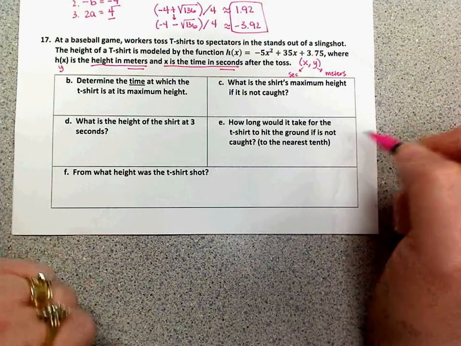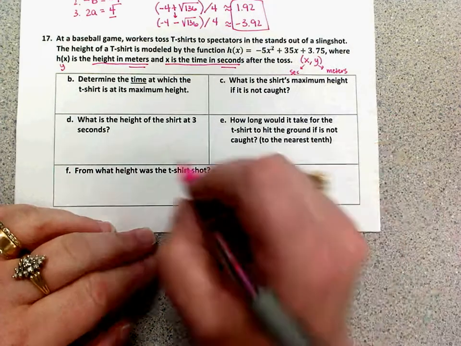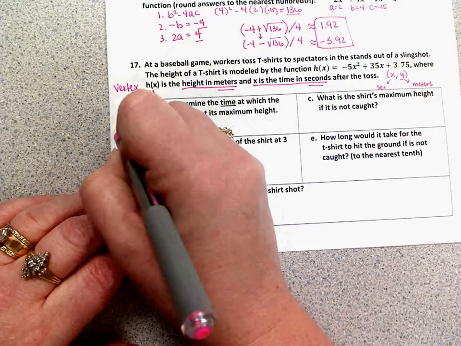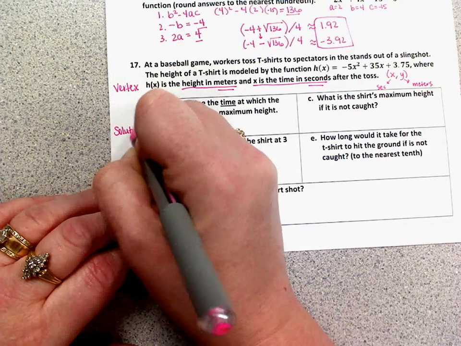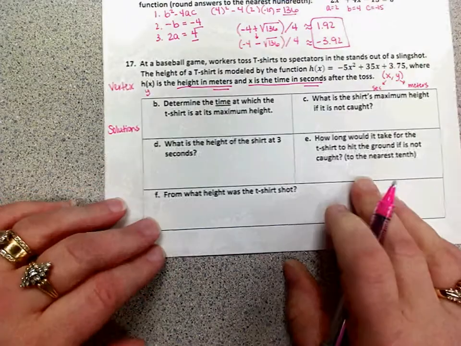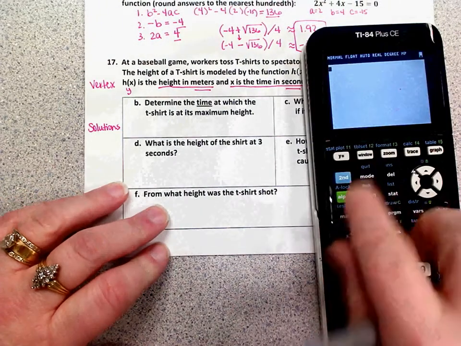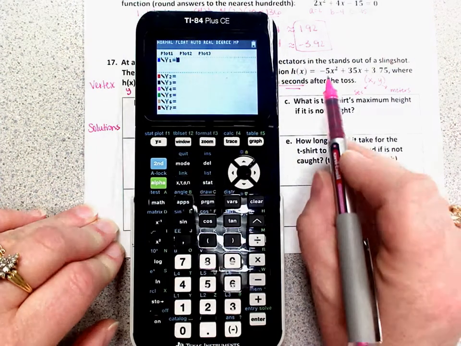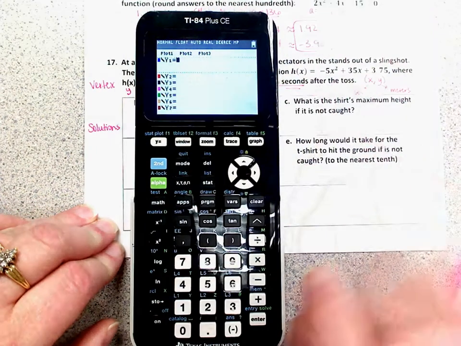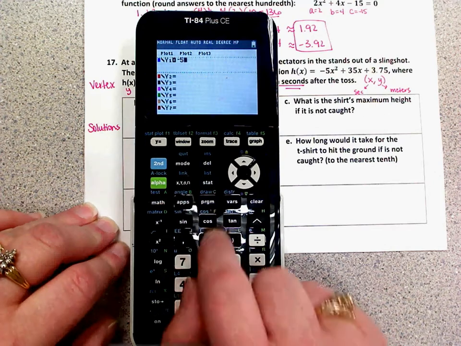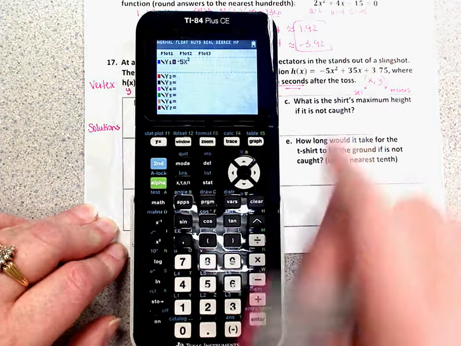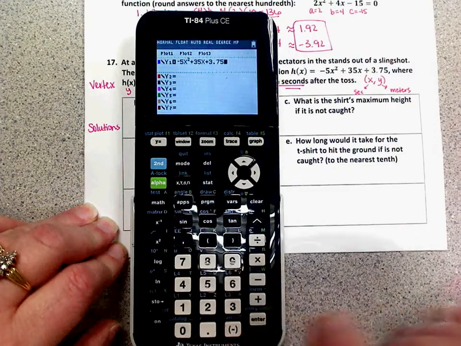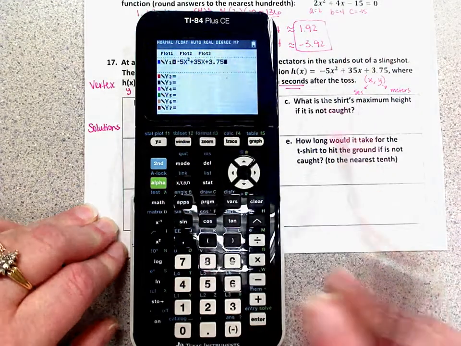And so there's two that I want you to find in your calculator. I want you to find the vertex of the quadratic, and I want you to find the solutions of the quadratic. So both of those are going to require you to put your quadratic into your y equals of your calculator. So remember that in front is a negative sign, negative 5x squared, then plus 35x plus 3.75. And always double check and make sure you entered it correctly.